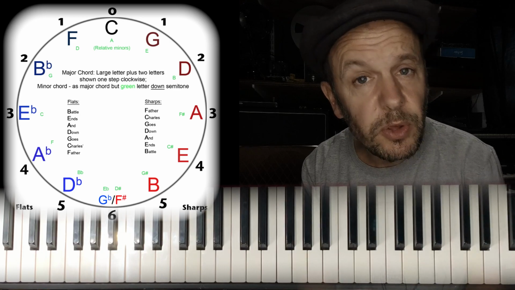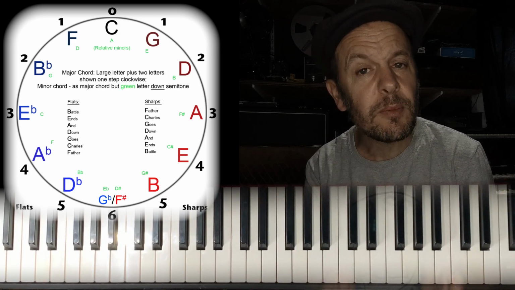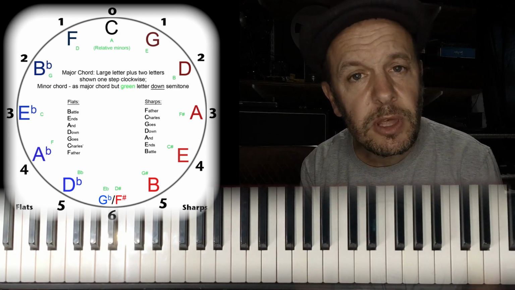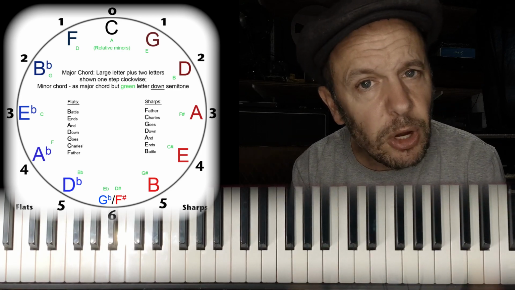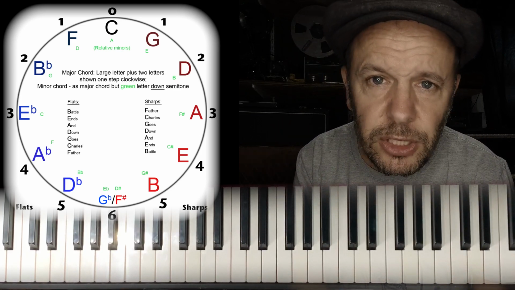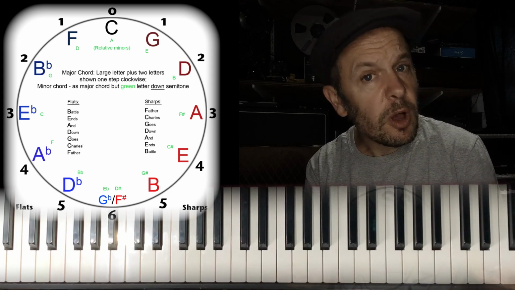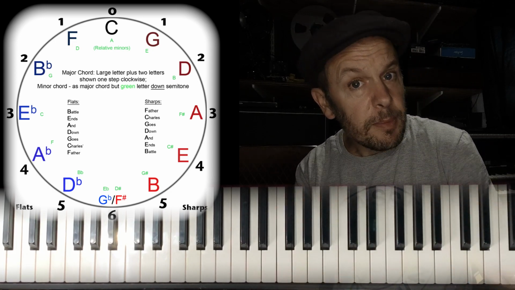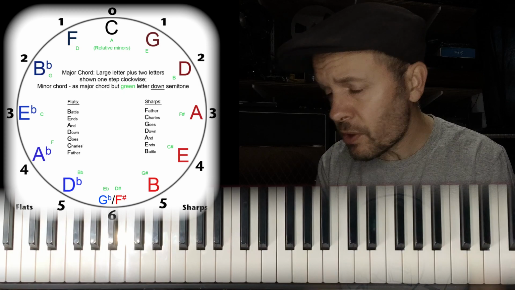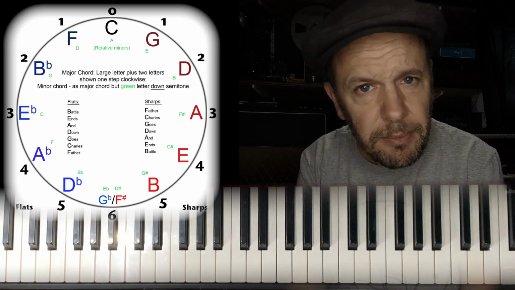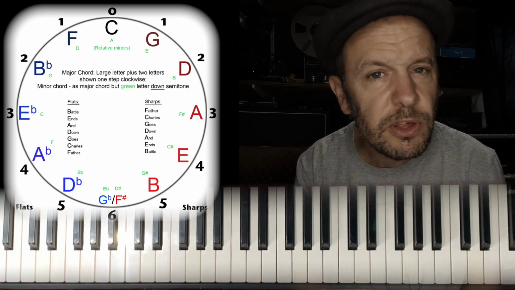Now, of course, at the bottom you can see F sharp and G flat. They are the same with 6 sharps and 6 flats, and there are people who prefer playing in F sharp major, and there are people who prefer playing in G flat major. I mean, for example, the Associated Board, the ABRSM, always asks for F sharp major and not G flat major, but Rockschool asks for both.